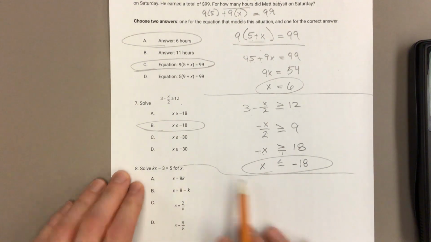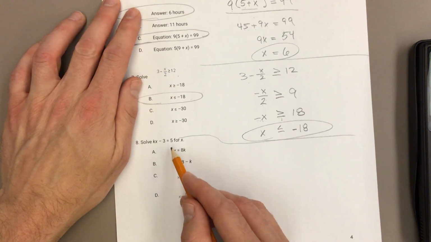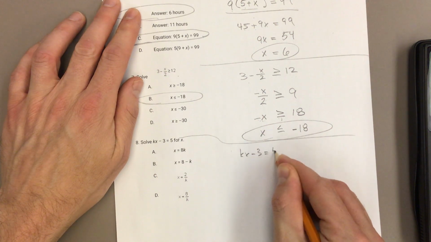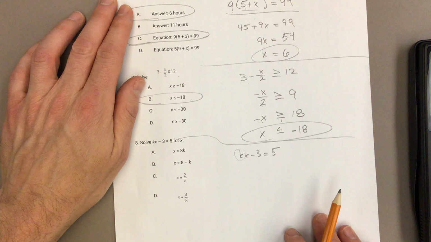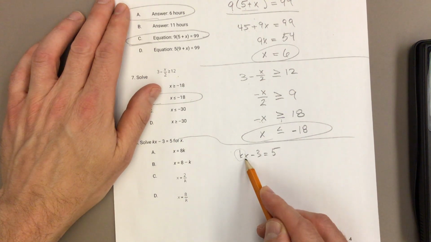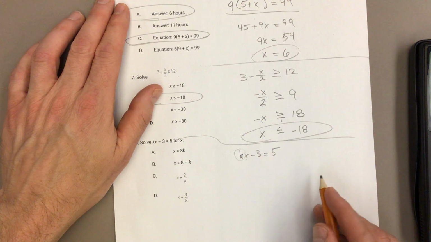All right, this next number 8, solve for x, okay, where kx minus 3 equals 5. All right, the only way this is different is that this isn't an actual number, it's just k, but you need to assume it's a constant. It's saying solve for x. It's not saying solve for k, it's saying solve for x. So let's just go through the steps. K is something that gets multiplied by x. So eventually we'll get to a place where we divide by k.